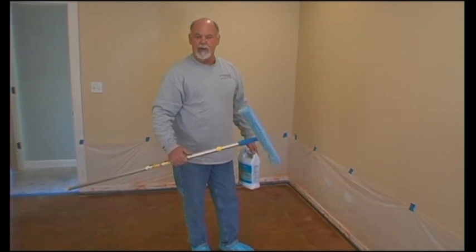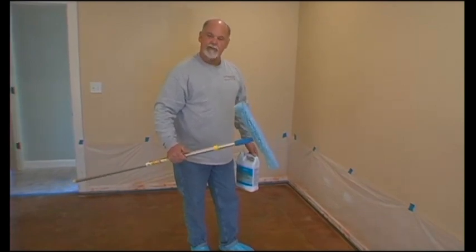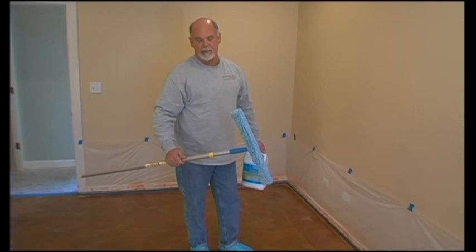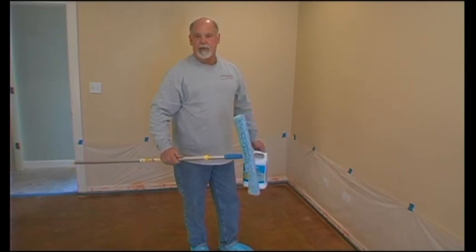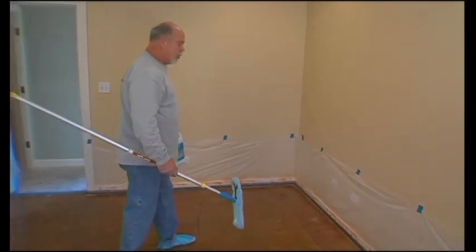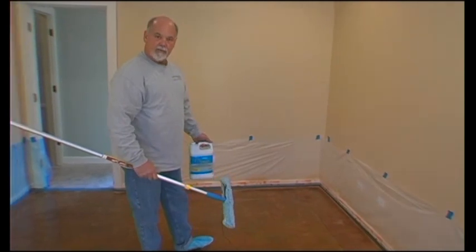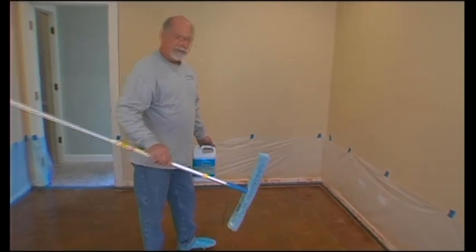There are several different ways to install the wax. You can use a rayon mop, or there are different applicators available. I'm going to be pouring some of the wax directly onto the floor and then spreading it evenly with the applicator.